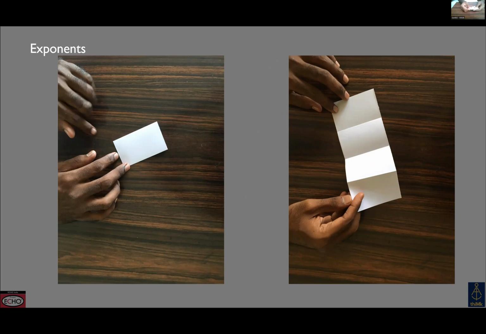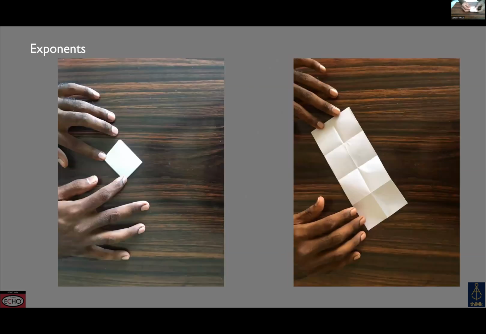And let's make another one. This time, this way. This is my third fold. I got 8 pieces, 1, 2, 3, 4, 5, 6, 7, 8. Let's see if we can make one more.